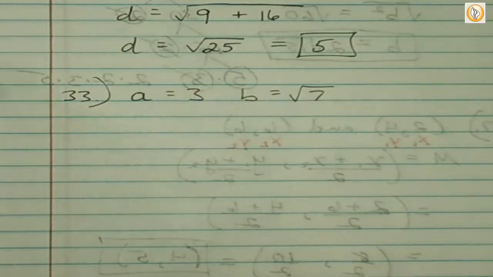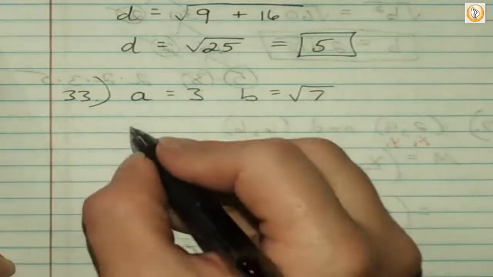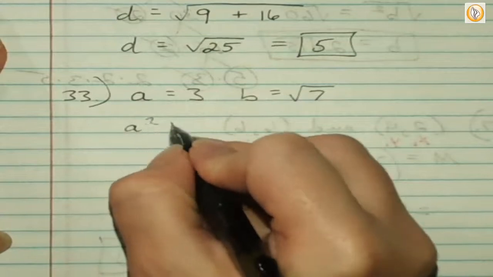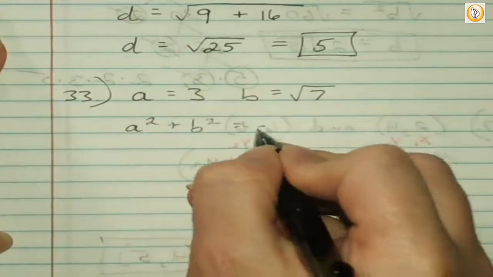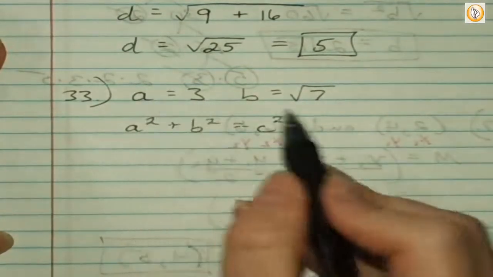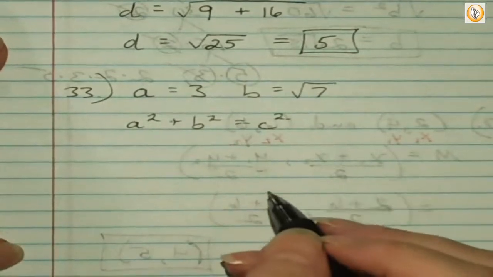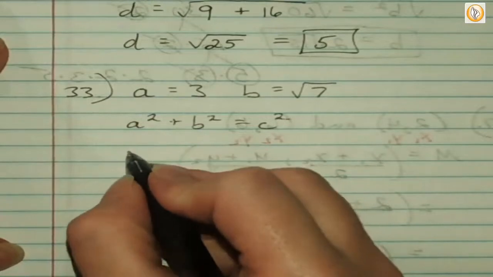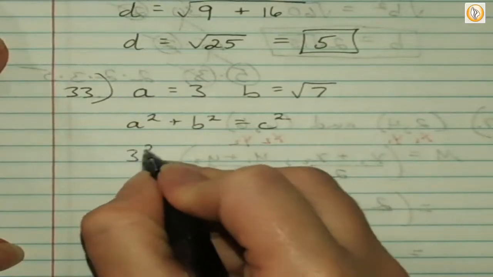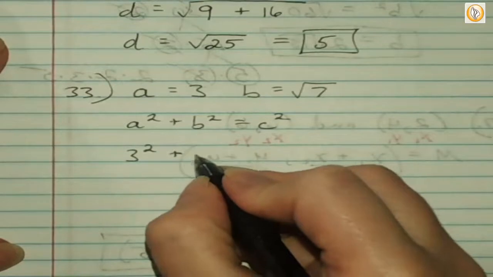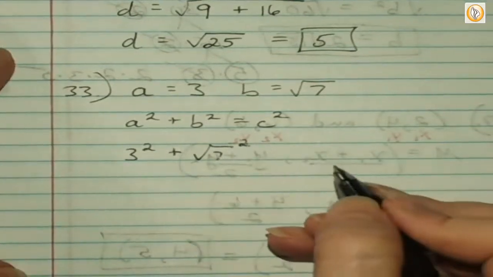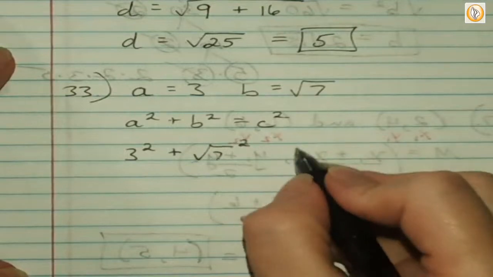Taylor, would you like to do this one? Sure. Okay, what's the formula first for the Pythagorean Theorem? A squared plus B squared equals C squared. Okay, since they gave us A and B, we're looking for what? C. Okay, so tell me what to write. 3 squared plus square root of 7 squared equals C squared.